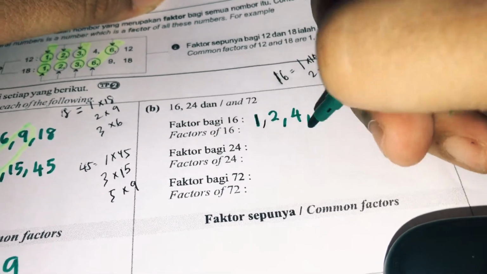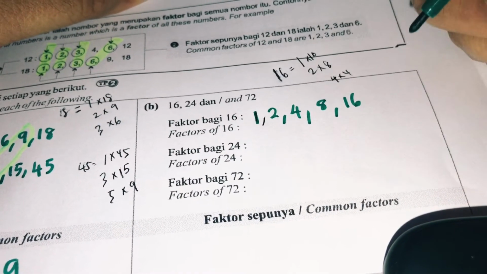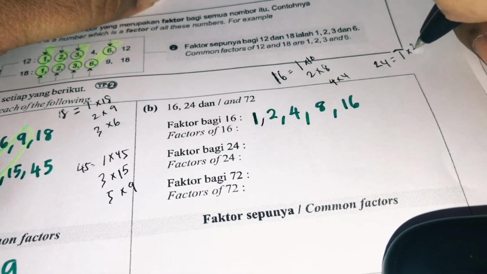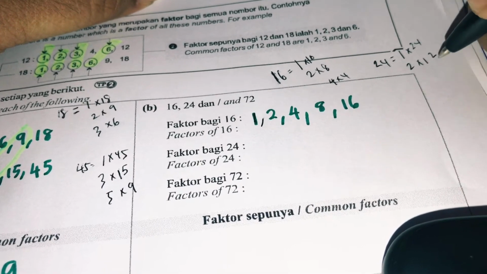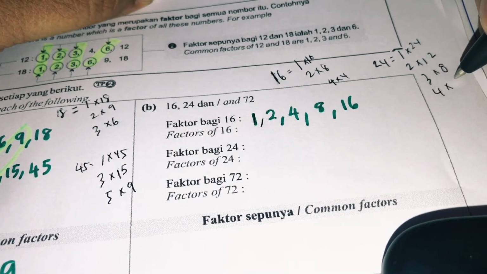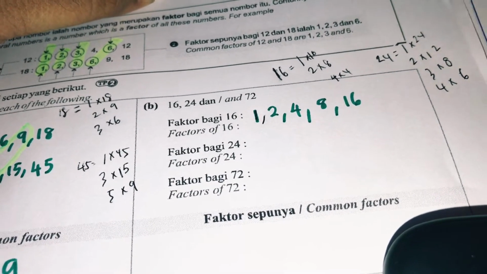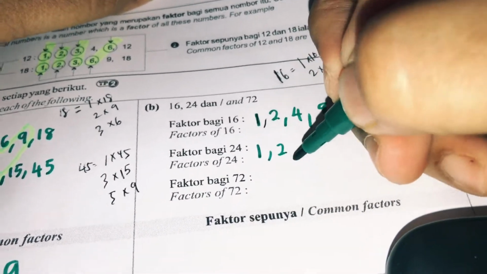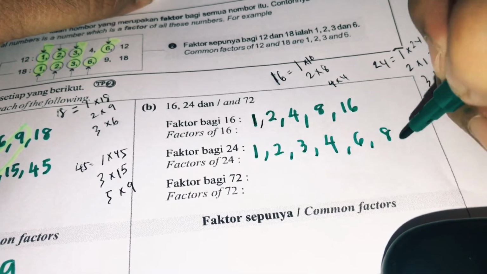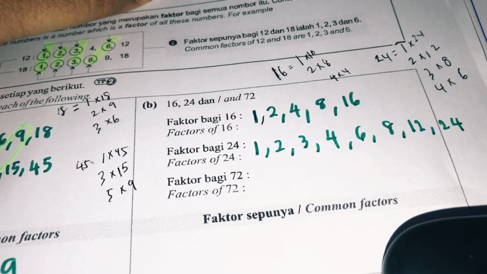2, 4, 8, 16. Okay, so here is the list of the factors of 16. Now factors of 24: 1 times 24, 2 times 12, 3 times 8, and then 4 times 6. Okay, that's all. So you list all the factors: 1, 2, 3, 4, 6, 8, 12, 24.